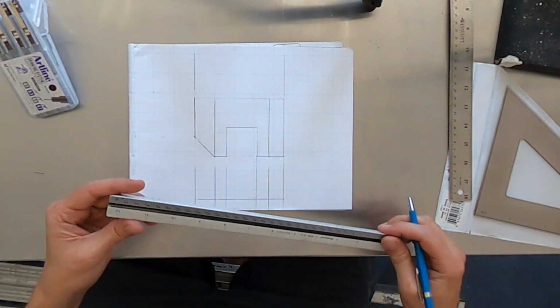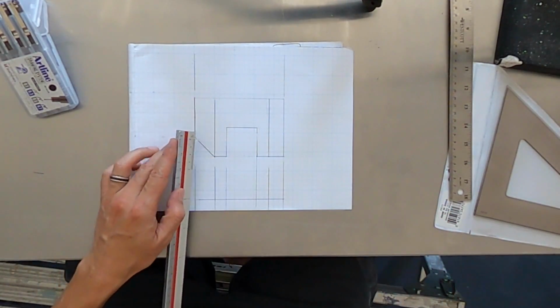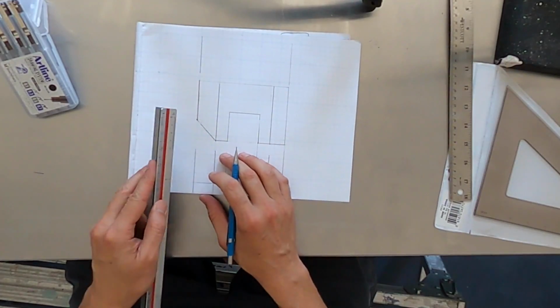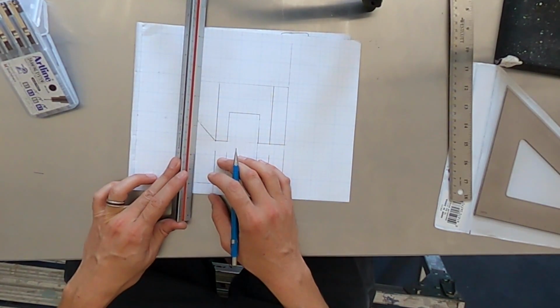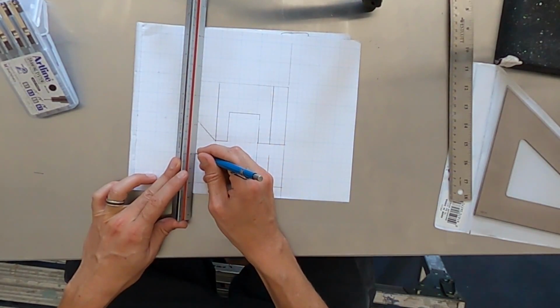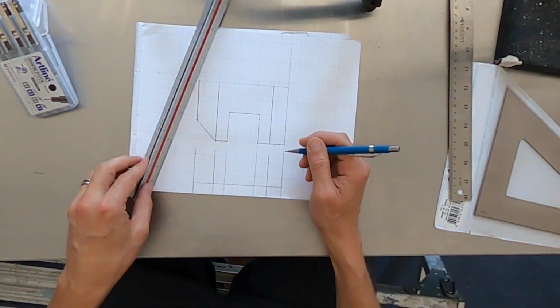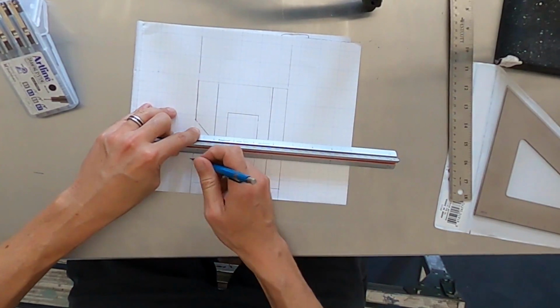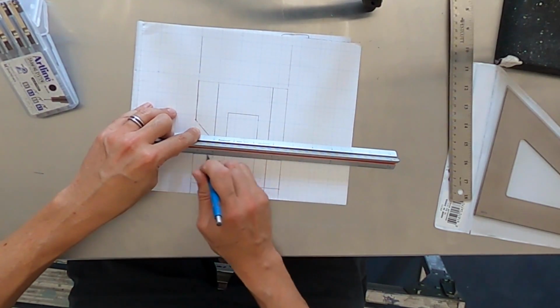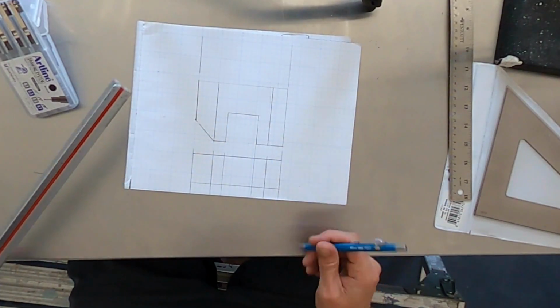So then I'm going to go up 6 inches. Okay. And I'm just going to draw that line straight over. So again, I'm just drawing the overall shape of the object before I come back in and modify it.